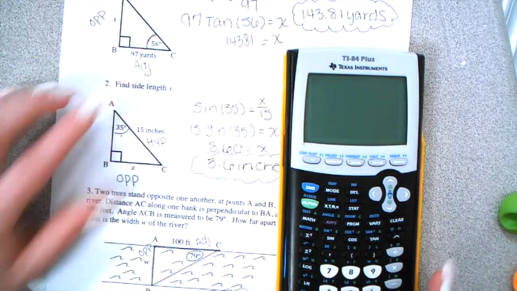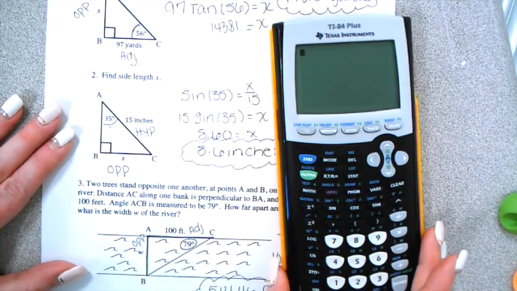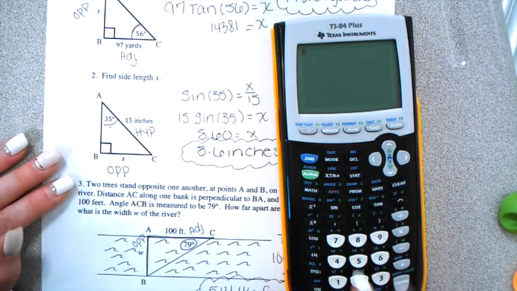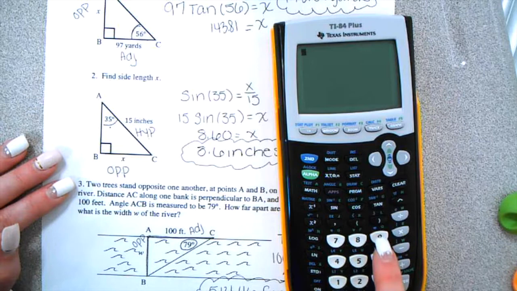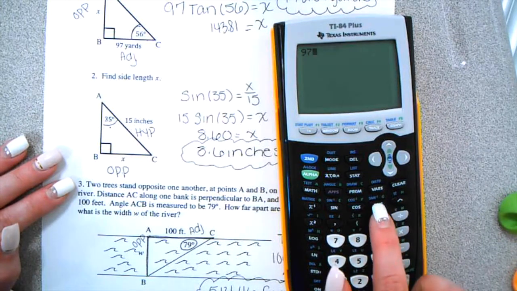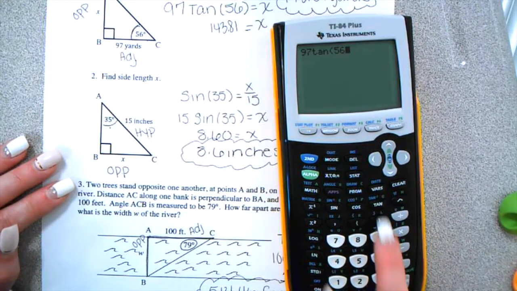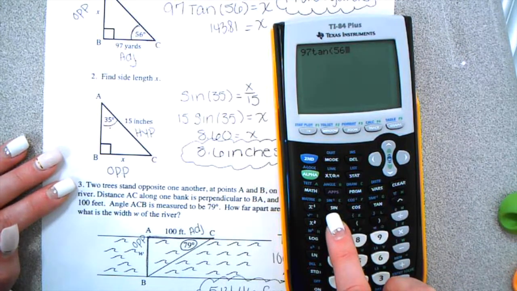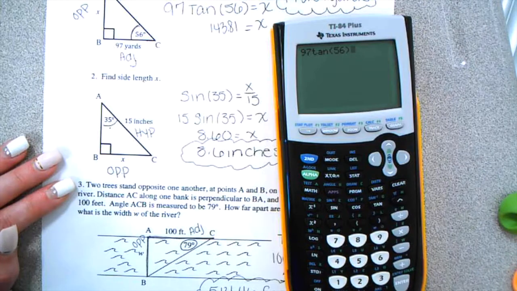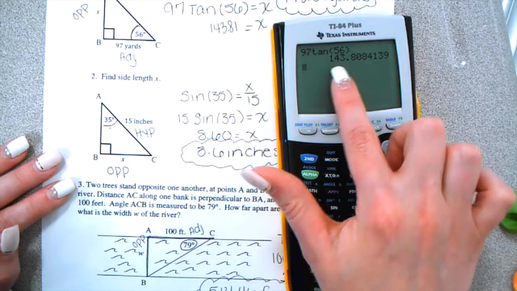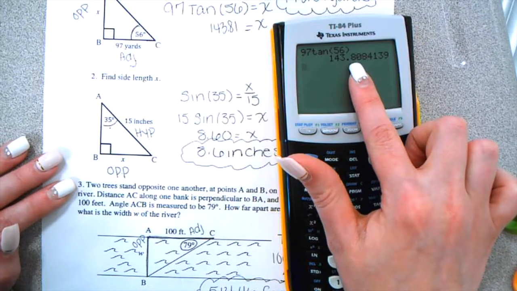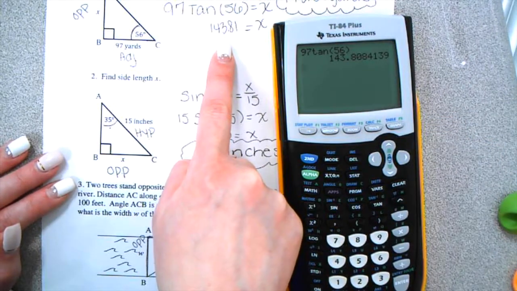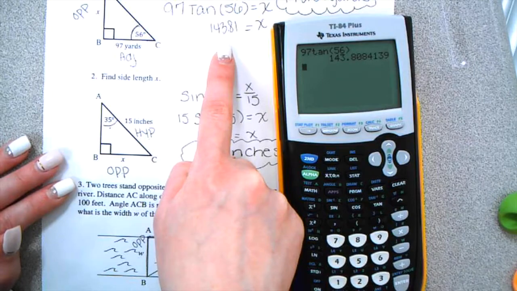We just type that right into our calculator. Our calculator is already in degree mode. We are going to then press 97 times the tangent of 56 degrees. So tan is right here on our calculator, cosine's next to that, and sine is next to that. So close our parenthesis, press enter. We get 143 and roughly 81 hundredths. So that's our answer. You are completely done with that problem.